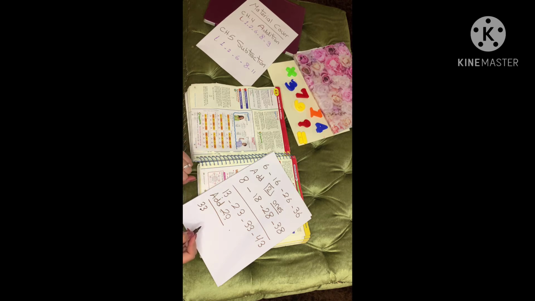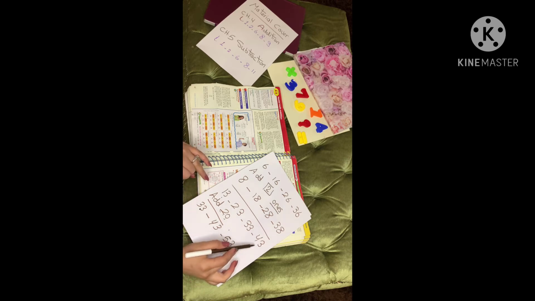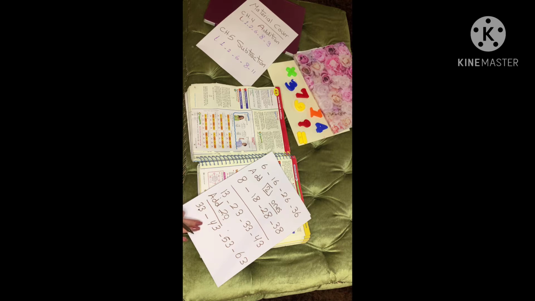After 13, 23, 33. Okay, then 23, 33, 43. Then 33, 43, 53. Then 43, 53, 63. Understand? I think now it's so clear. Let's move to another point.